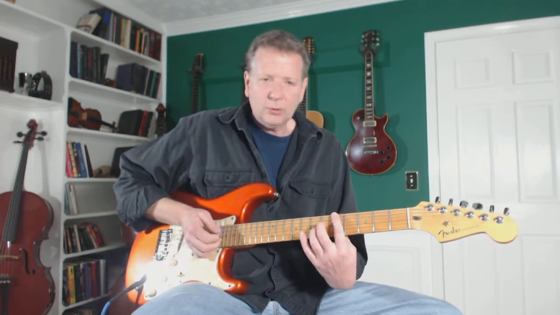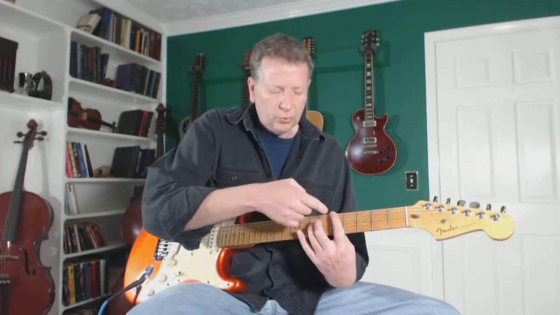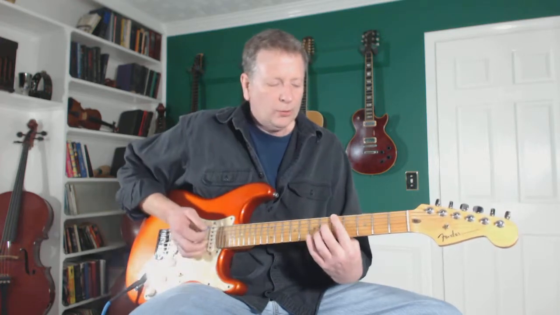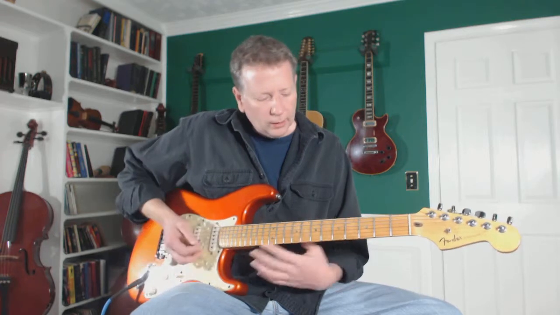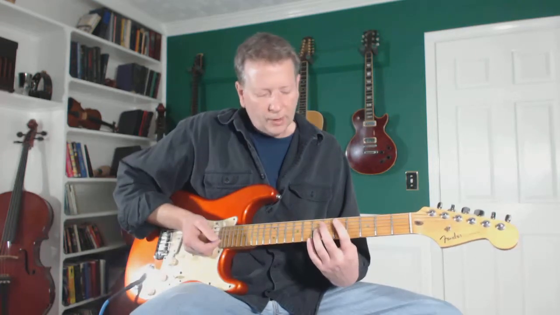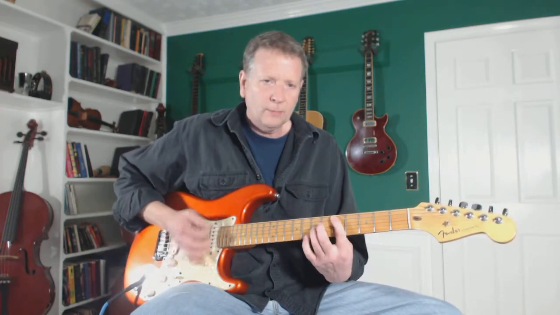So I'm on string 6 and 4, and I'm just muting out the 5th string by touching it back here. So that's an A note and that's an A note. So I play those together. And it's the same thing for strings 5 and 3. So these are two D notes.